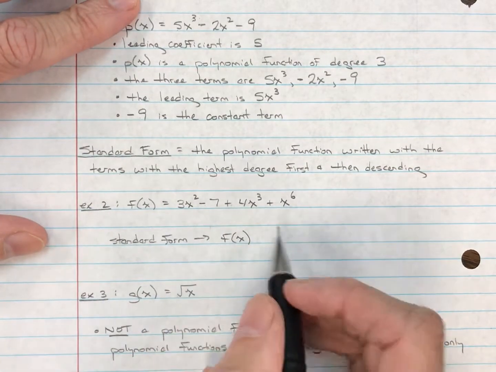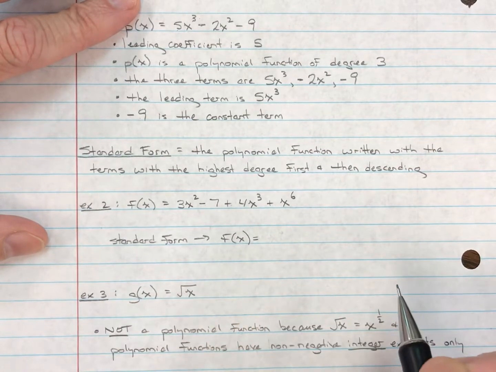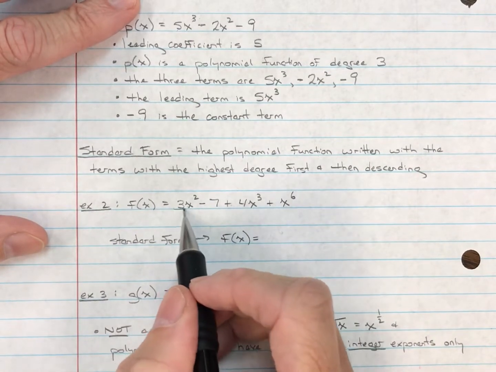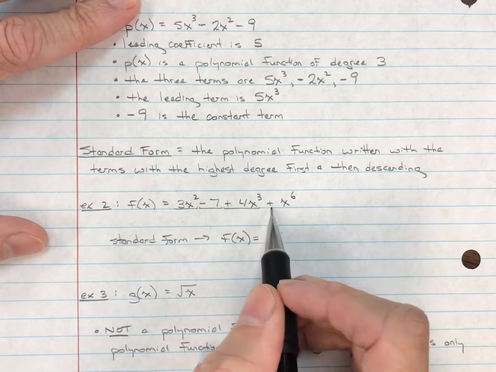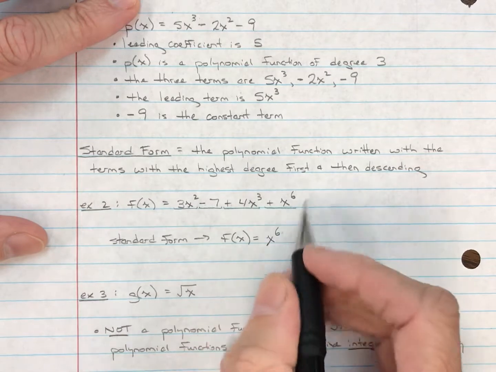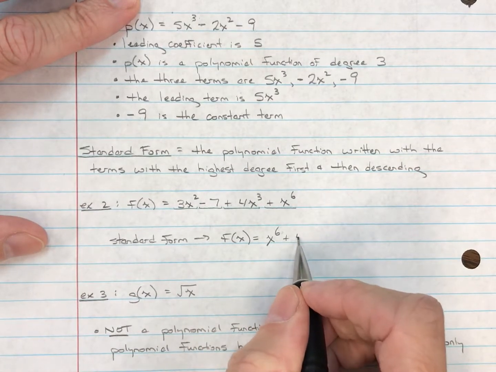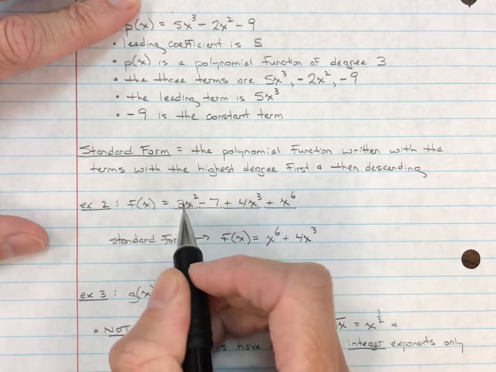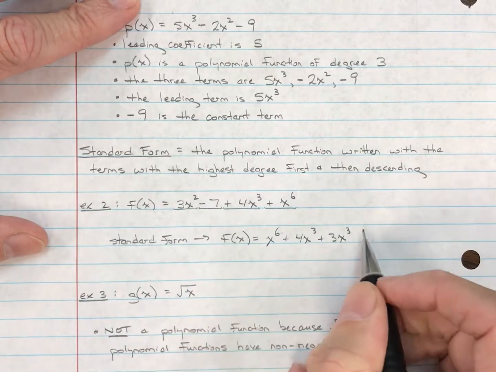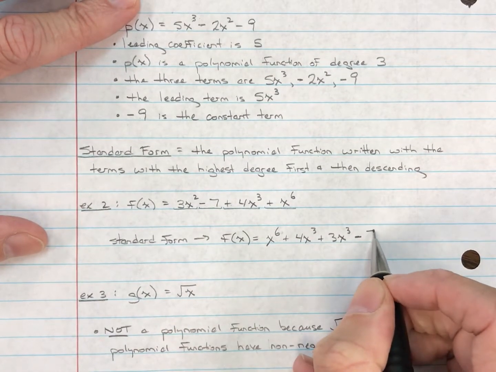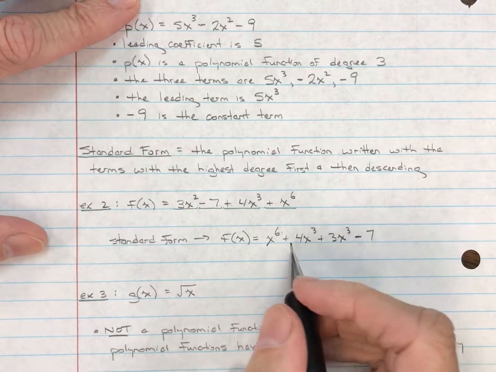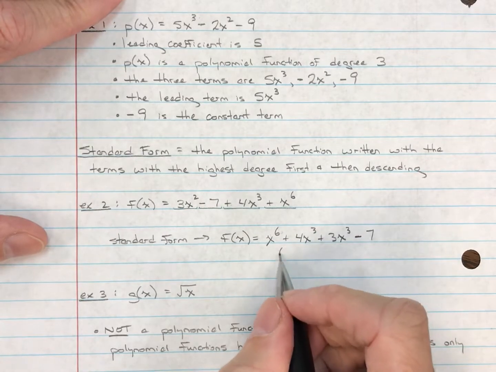Okay, in standard form, we want to write the terms with the largest degree first. So I have 4 terms: 1, 2, 3, and 4. Largest degree is x to the 6th. The next largest degree is 4x cubed, so I'll write that one second. And then I have 3x squared, I'll write that third. And then in a polynomial, the constant, which is the negative 7, always comes last. Always last. So this is a polynomial of degree 6. Okay, we'll make a note of that.